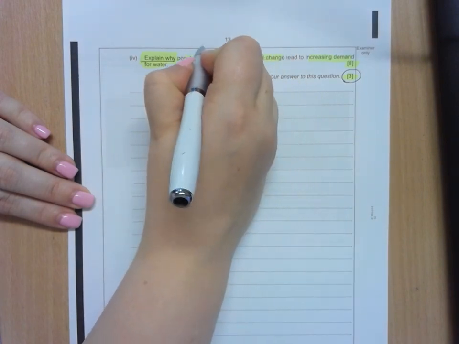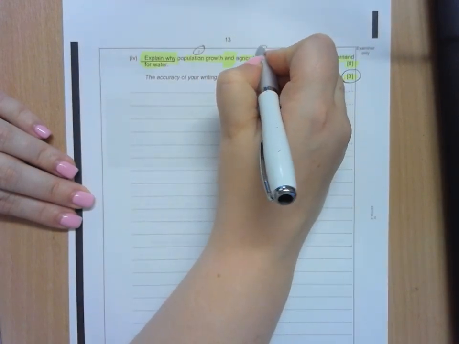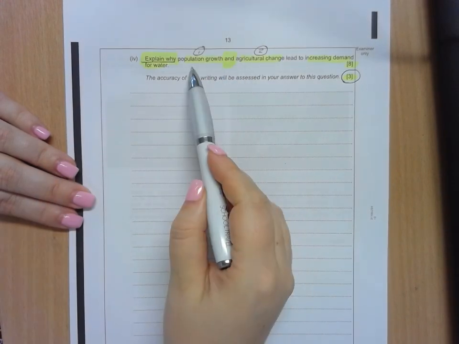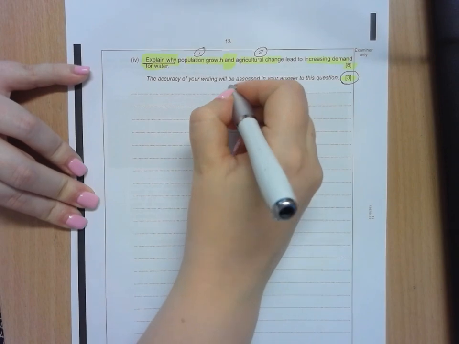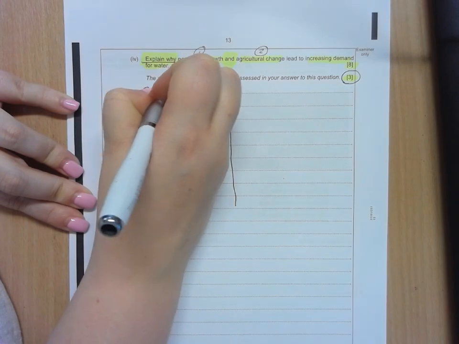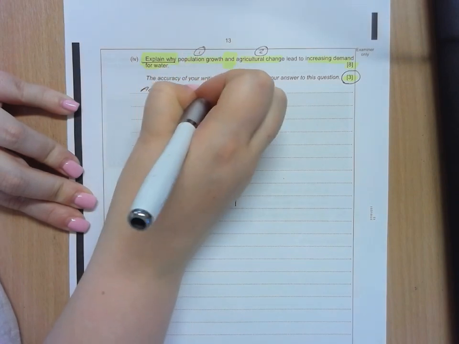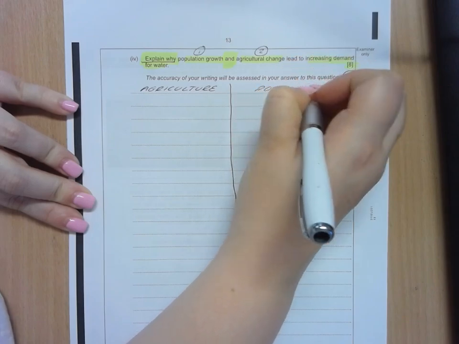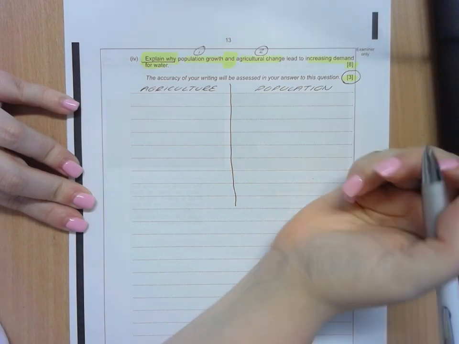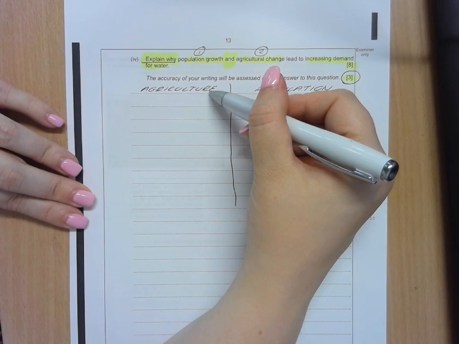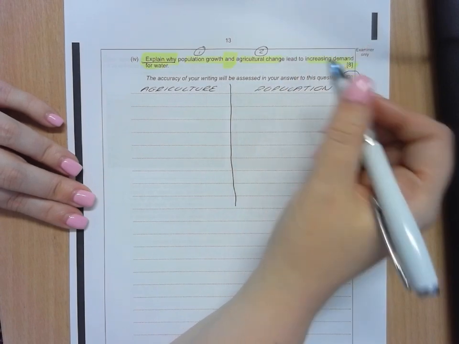Okay? Population growth and agricultural change lead to increasing demand for water. To get 8 marks, you need to talk about both, not one or the other. You need to talk about both. So, agriculture, you might want to do 2 paragraphs, it's up to you. I'm just going to plan it here. Agriculture and population growth. Obviously, they're both linked, and you can make that link because they clearly are linked. The bigger the population is, the more agriculture you're going to need going on for food.